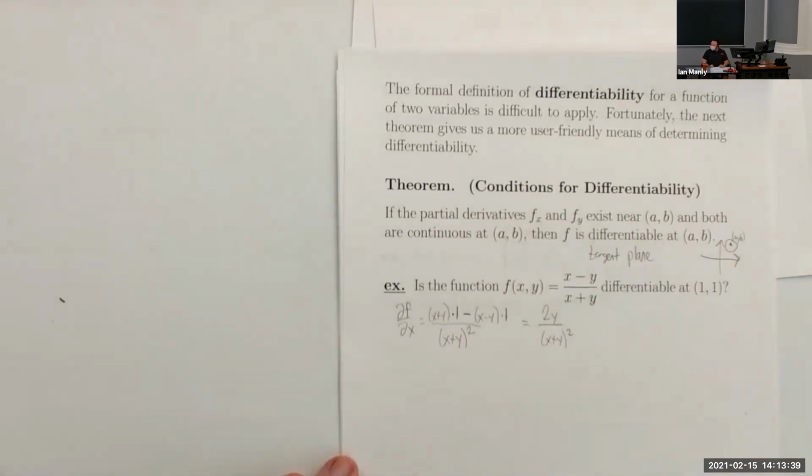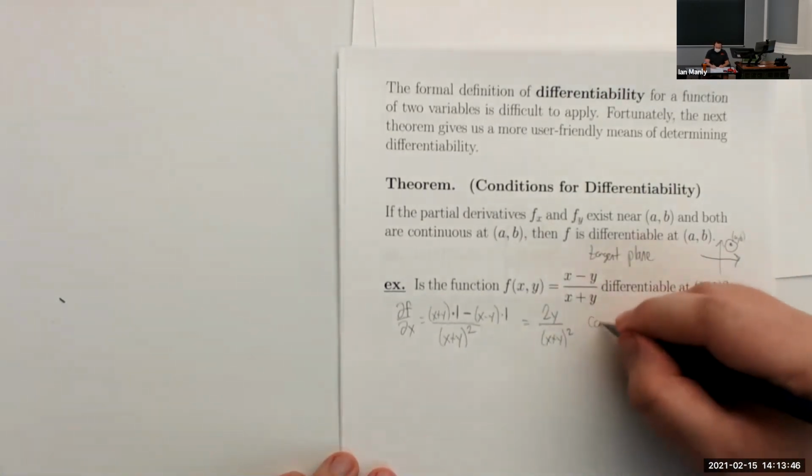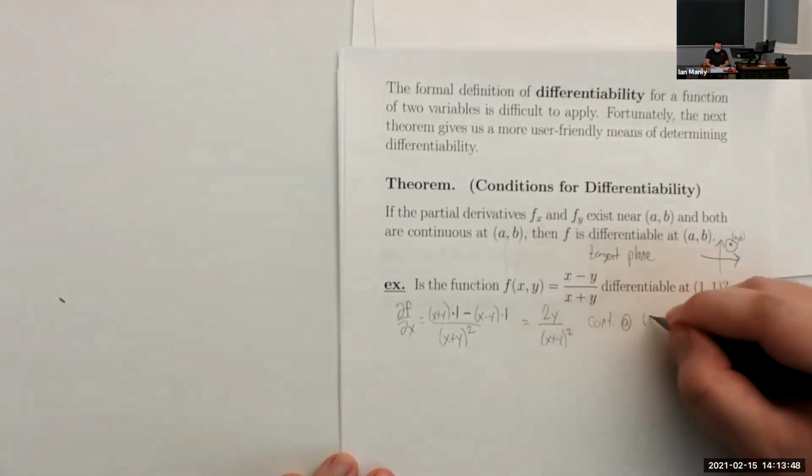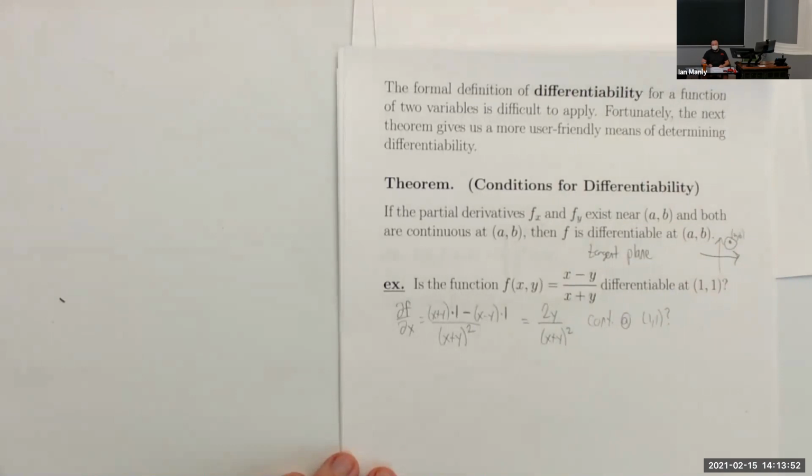Okay, now let's see here. So the whole point of this was to see if it's continuous at this point. So is this continuous at 1, 1? Is there any issues with plugging in the point 1, 1? Does everything work normally there? Okay. Yeah, there's no issues there.